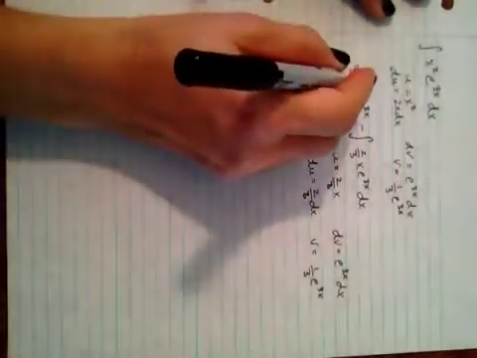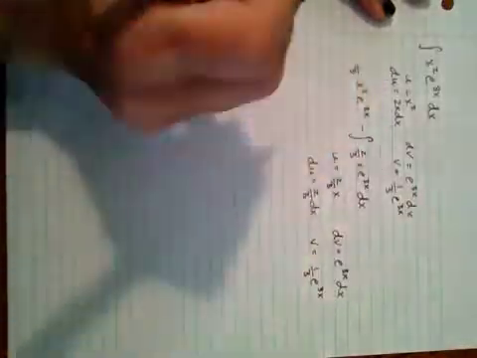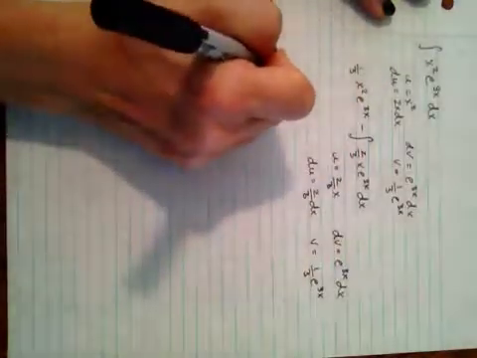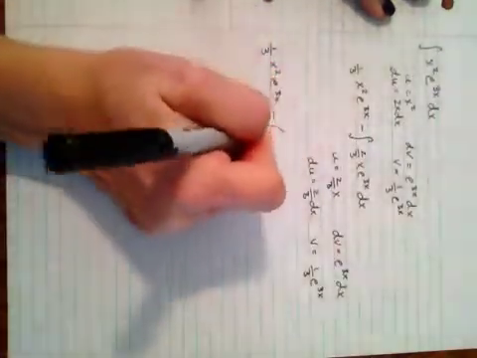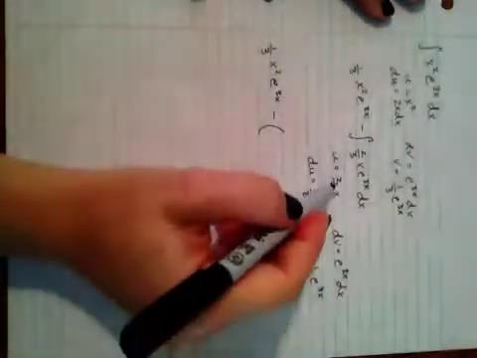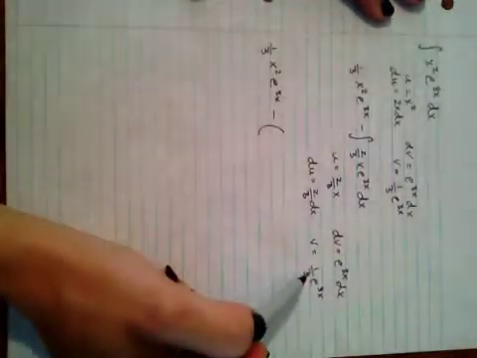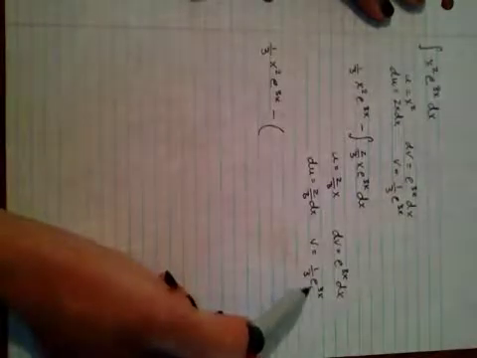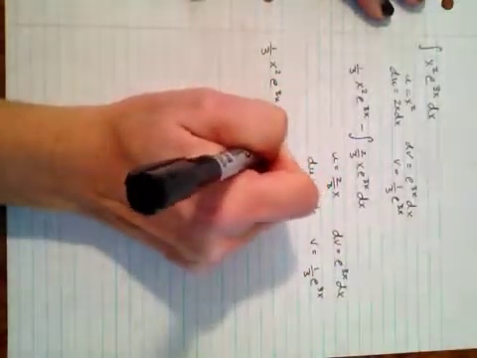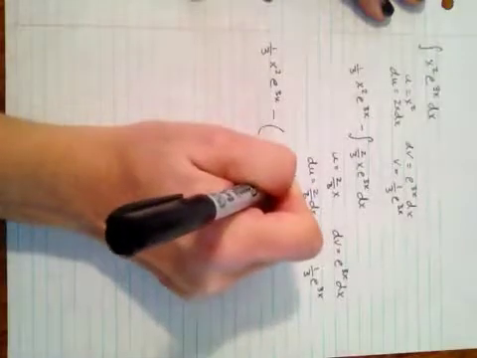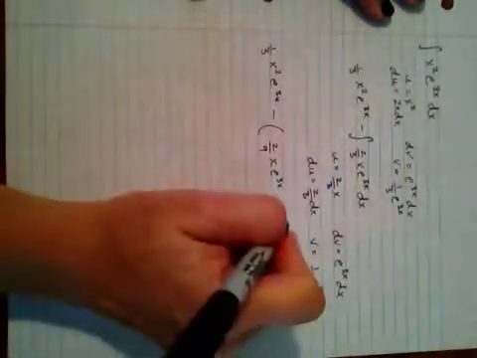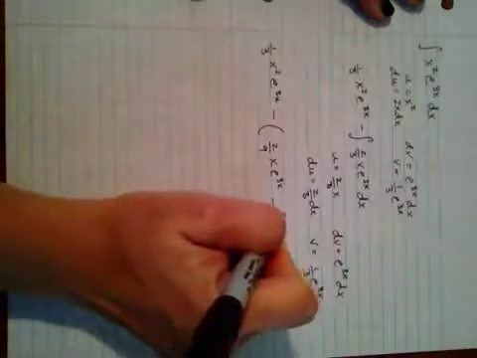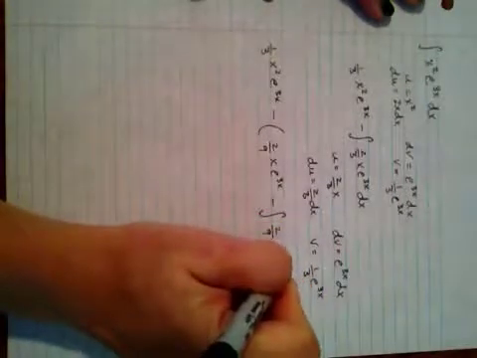So I know that this is, and I'm going to keep this in my problem because it's still there, a 1/3 x squared e to the 3x minus, open a set of parentheses, and then it's u times v, so I have a 2/3 times a 1/3, that's 2/9 x e to the 3x, minus the integral of v du. So I have a 1/3 times a 2/3 here, that's 2/9 e to the 3x dx.